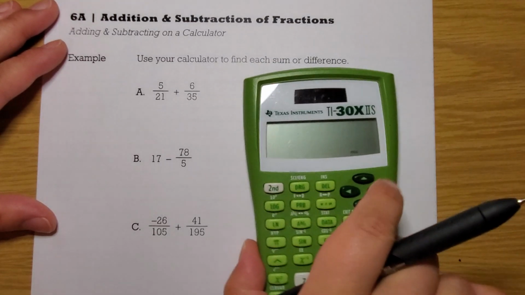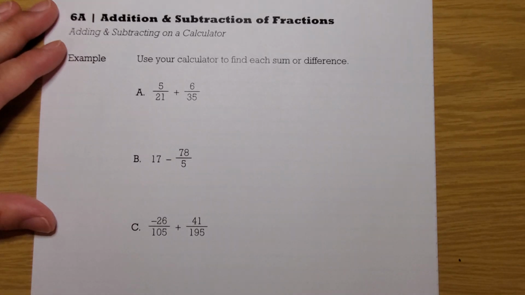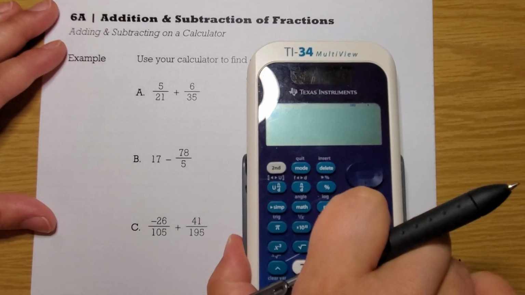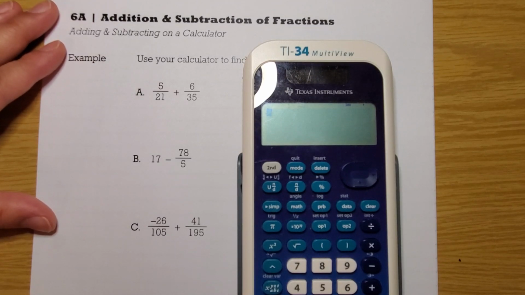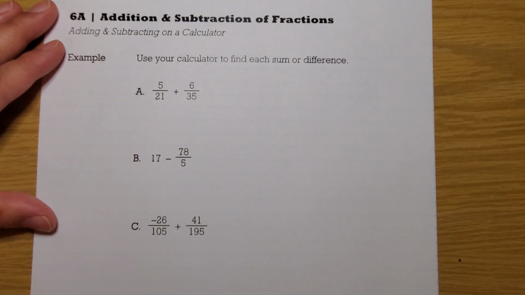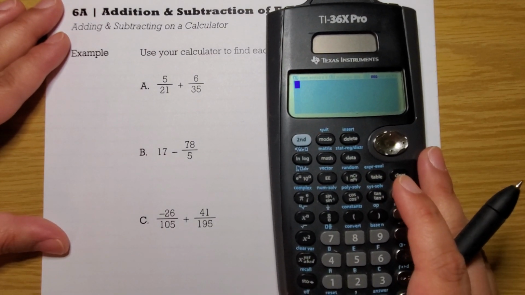Then I'm going to look at the TI-30X2S. That one looks like this, comes in lots of fun colors. And then the last one I'm going to look at in this video is the TI-34 Multiview. Now I'm using these calculators because they each have their own different little quirks, and most calculators are going to be similar to these. So let's go ahead and start out these questions using the TI-36X Pro.